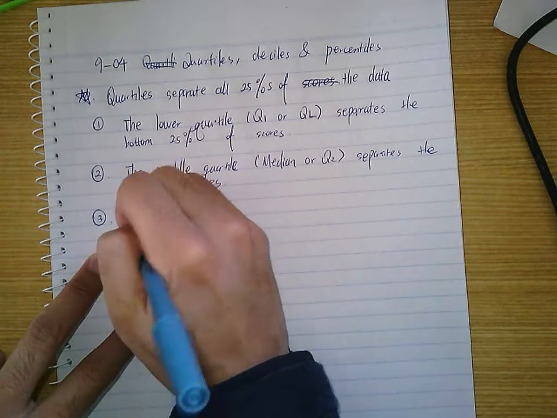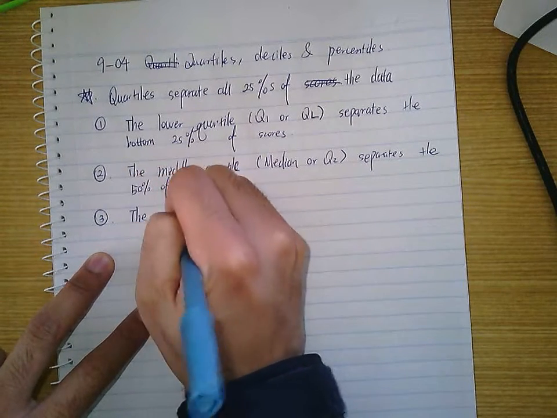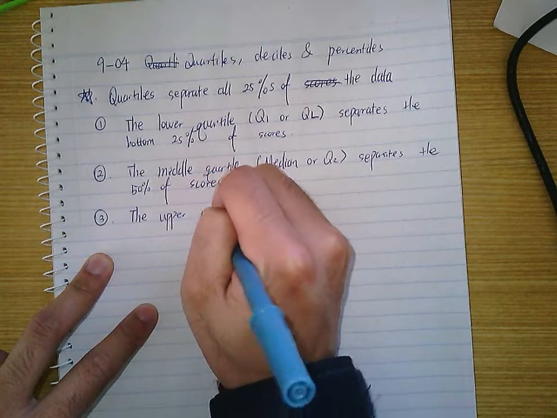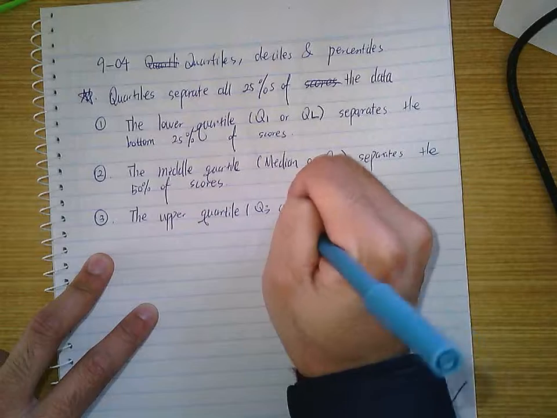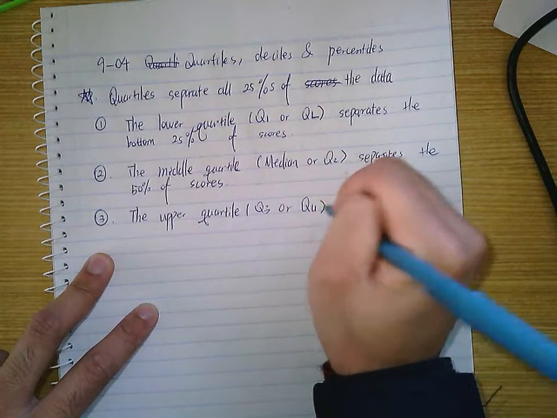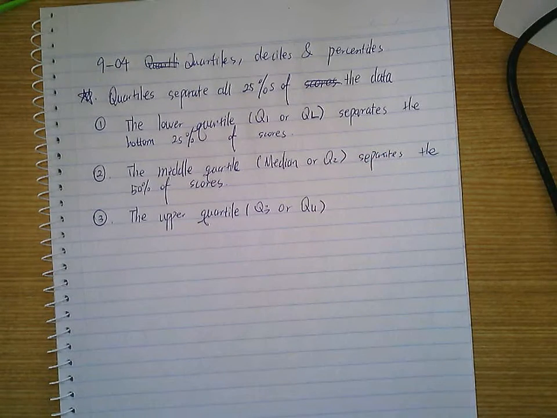Last one, we have the upper quartile, which is Q3, or we call it QU, stands for upper quartile. Now it separates the top 25%. In other words, if you count it from the bottom, it separates the bottom 75%.